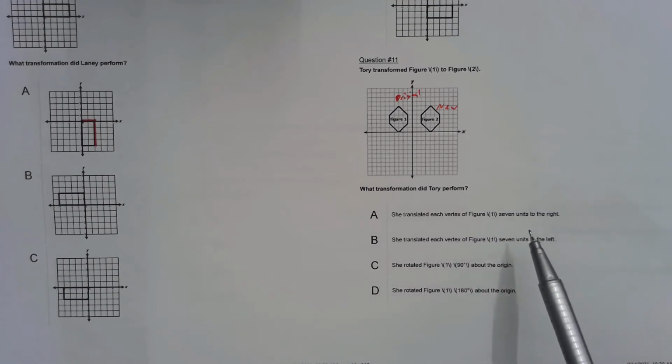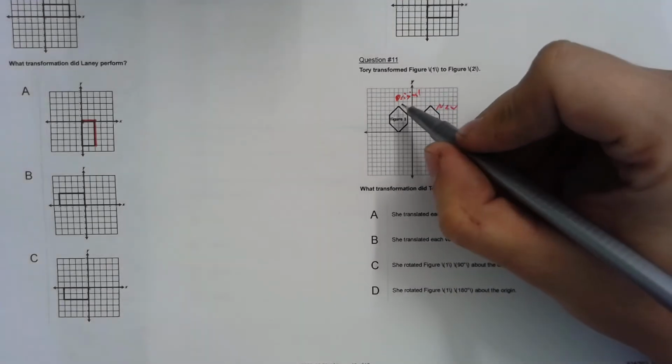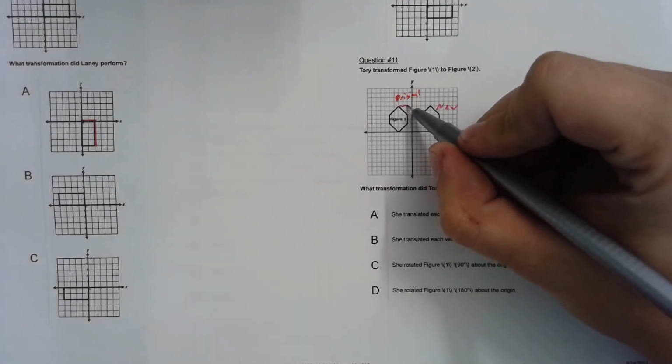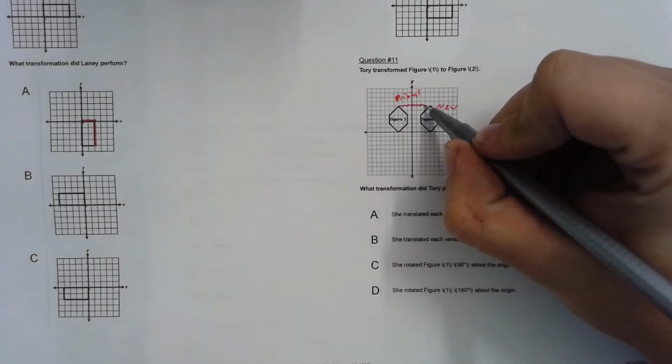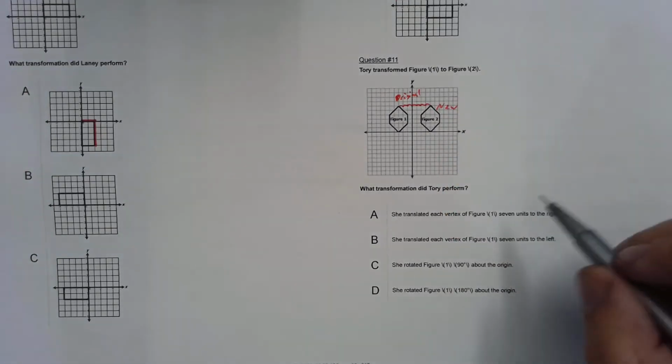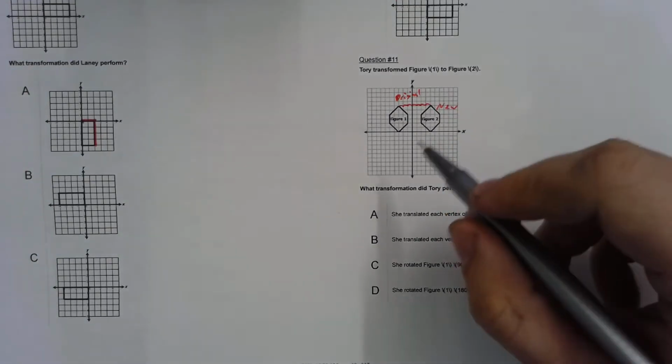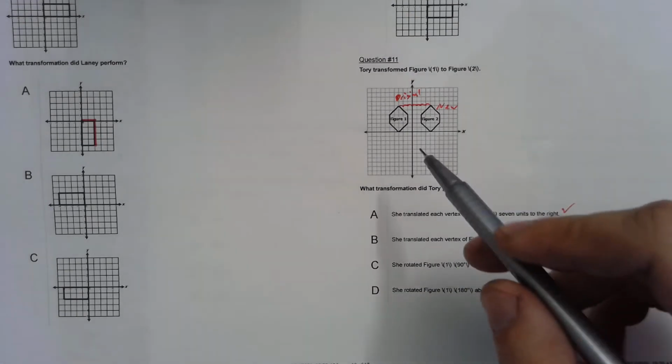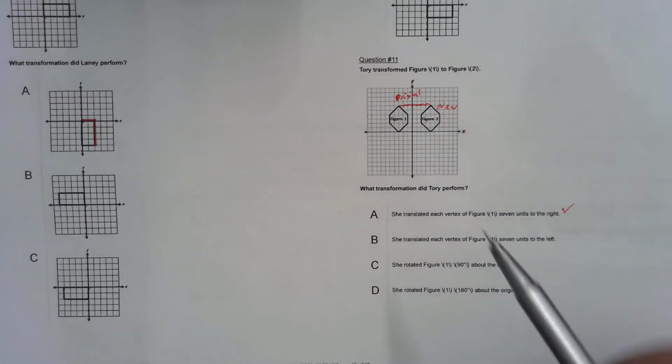Well, that doesn't sound bad. Let me just double check that it is 7. 1, 2, 3, 4, 5, 6. Yep. So, I mean, that works. I'm not going to do that for every single point. I'm just going to assume that each one is right.